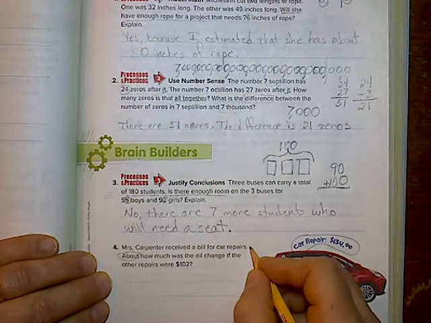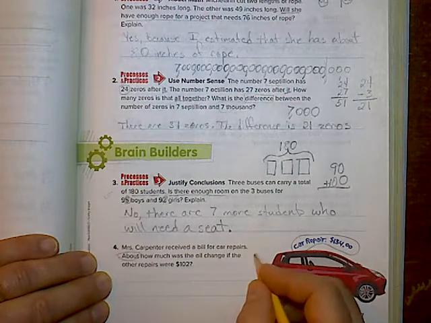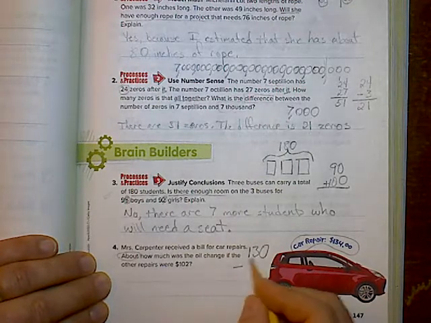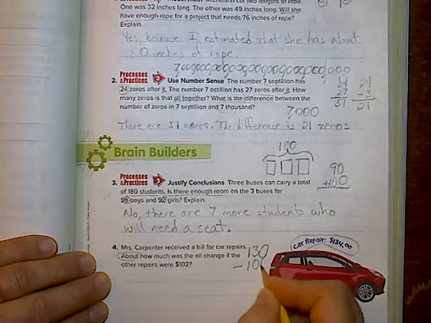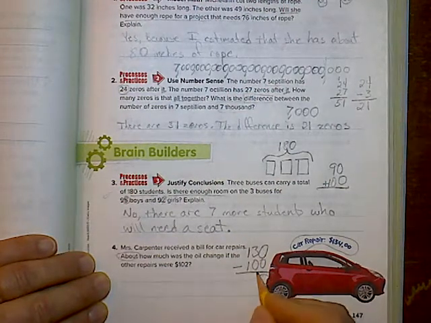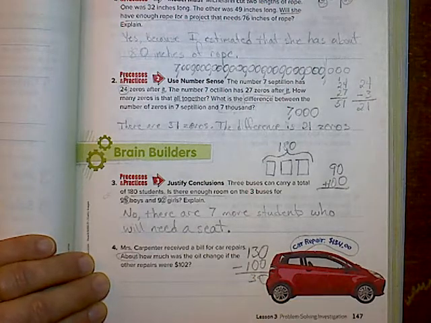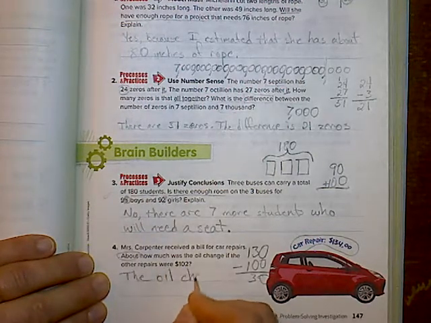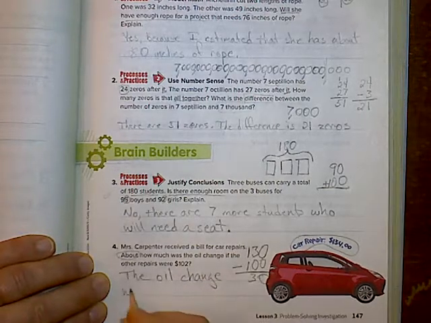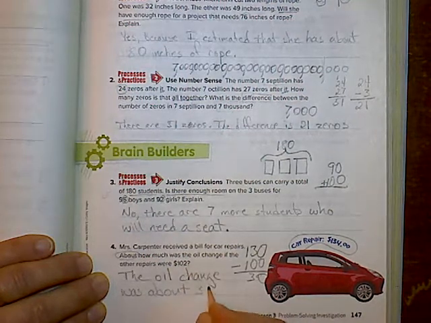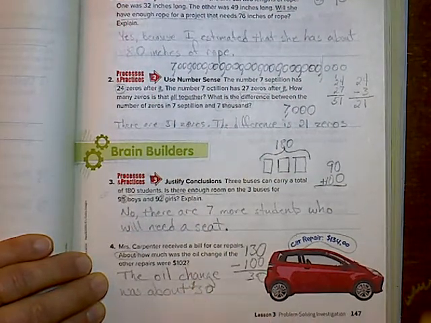So I think what I can do is I can do an estimate. 134 is about 130. And then I'm going to take away the fact that the other repairs were about just $100. So the oil change would be about $30. So about how much was the oil change? The oil change was about $30. And notice I labeled it.